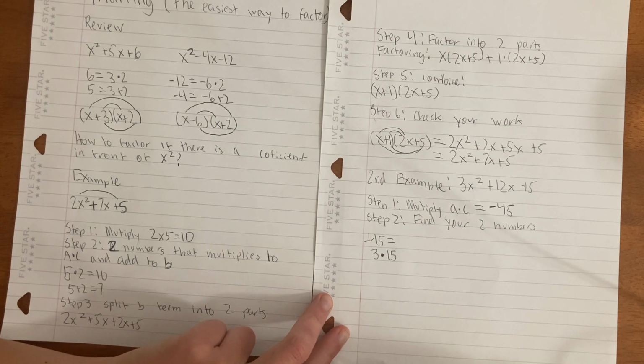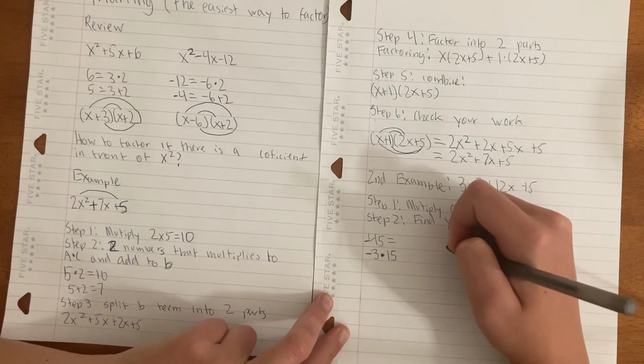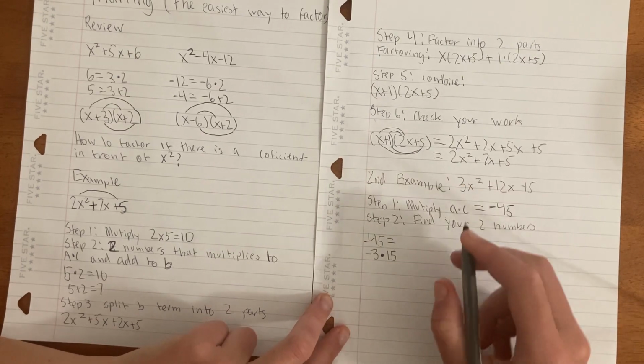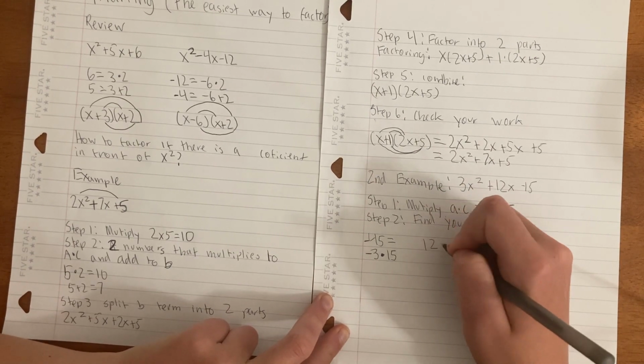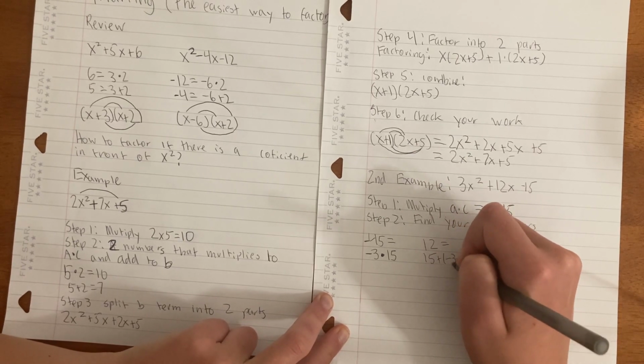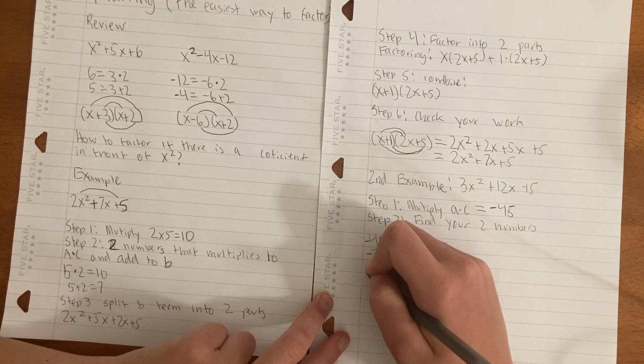But what if we go to the next pair, which is going to be 3 times 15, and one of those is going to have to be negative because we have negative 45. The negative times the positive is always going to be negative. So in this case, we can find out that if we make 3 the negative number, that's going to add to 12. Negative 3 plus 15 is 12. So we've just found our two numbers.